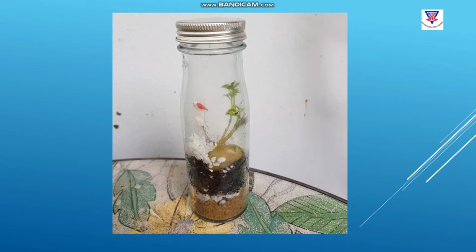Another example that shows how easy we can do the terrarium. The bottom sand, chipstones, soil, more stones or pebbles, big stone, and our plant, and of course the decoration as you see here.